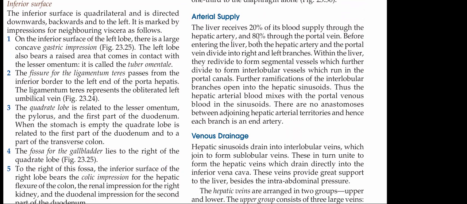Arterial supply. The liver receives 20% of its blood supply through the hepatic artery and 80% through the portal vein. Before entering the liver, both the hepatic artery and the portal vein divide into right and left branches. Within the liver, they redivide to form segmental vessels, which further divide to form interlobular vessels, which run in the portal canals.